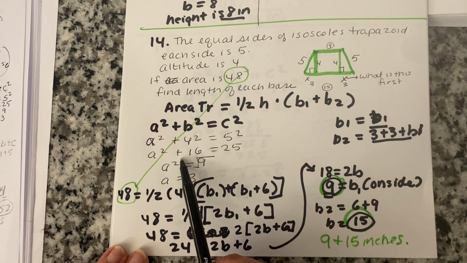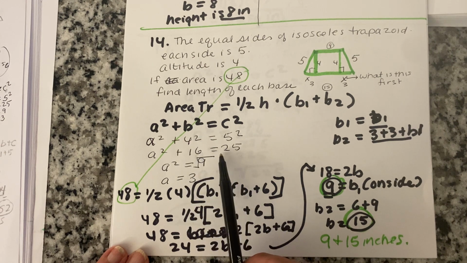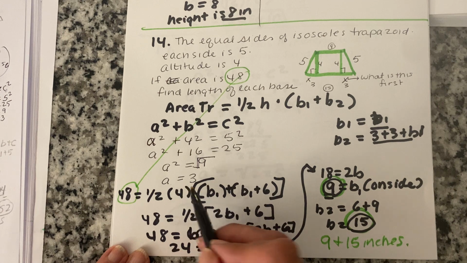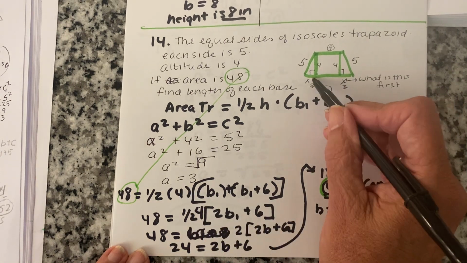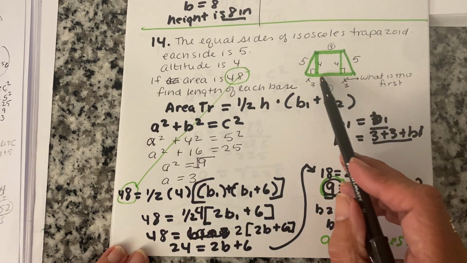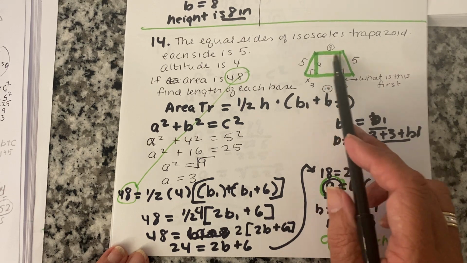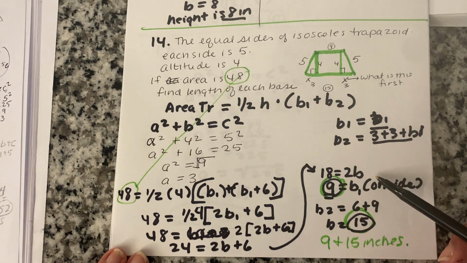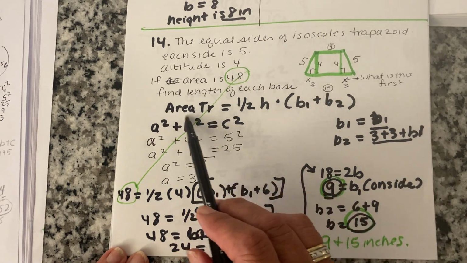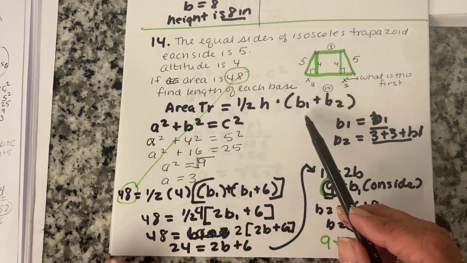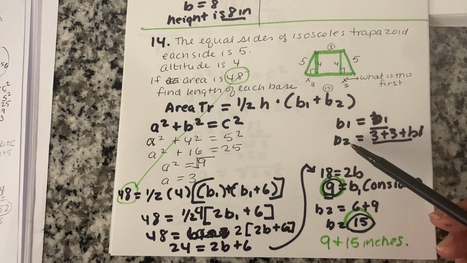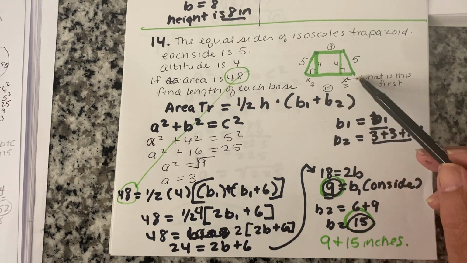So we have a squared plus 16 equals 25. Well, 16 taken away from 25 is 9. So we have the square root of 9. So a, we know, is going to equal 3. So I put 3, 3. This is going to be 3. But still, we don't know what this is. This is one of our bases, and we don't know what that is. So we can fill in this formula, but we have to have base 1 and base 2. Well, we know that base 1 is just base 1, but base 2 is going to be 3 plus 3, these two 3s.